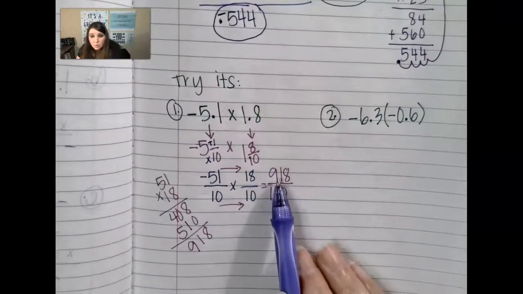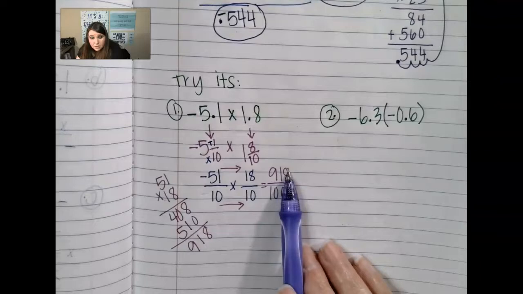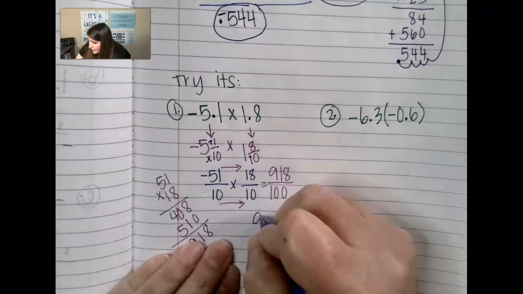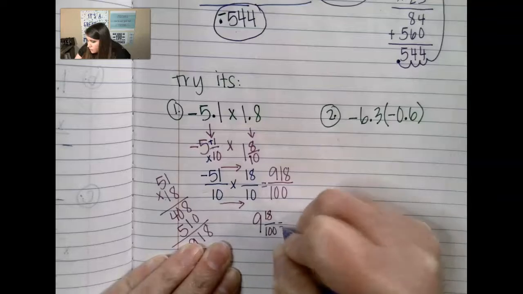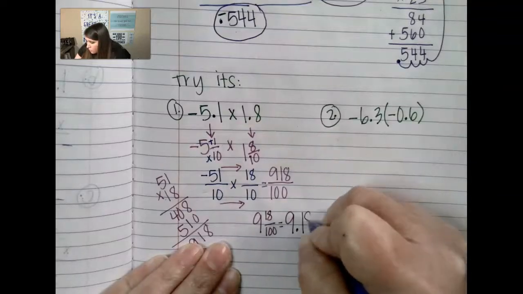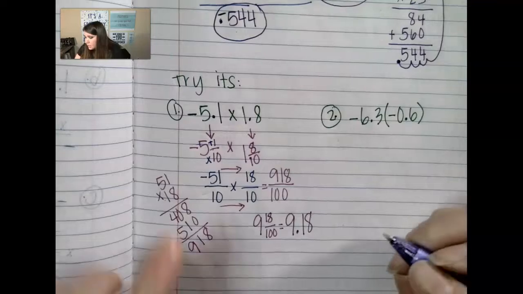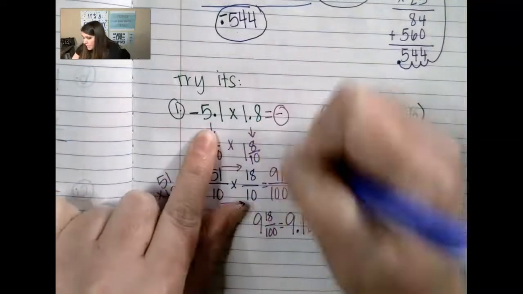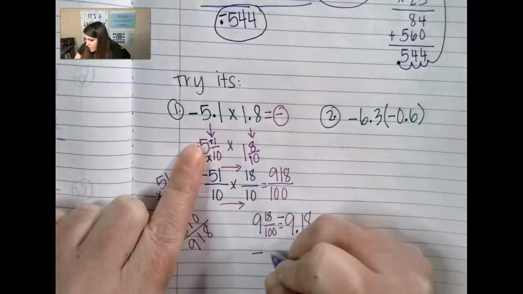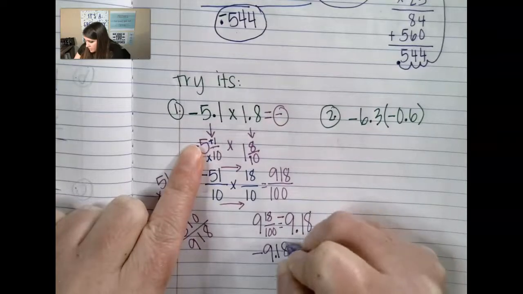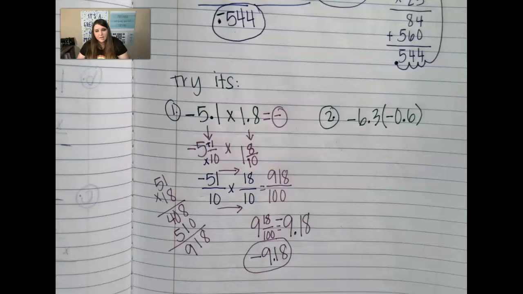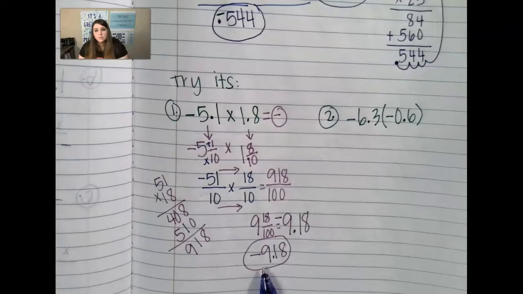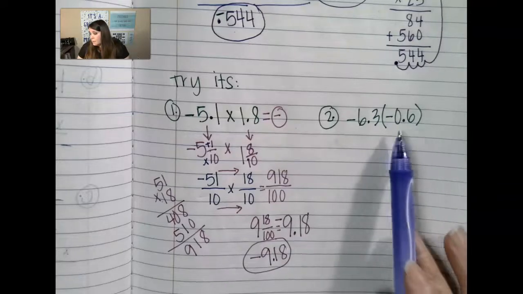So back into a decimal, 918 divided by 100 is 9, and I get 18 hundredths left over, or 9.18. 9 and 18 hundredths. This one was a negative, so I need to have a negative on here. So negative 9 and 18 hundredths is my final answer. Okay, again, go back, double check. Did you put your negative sign in there?